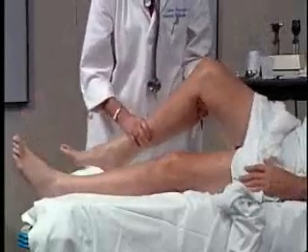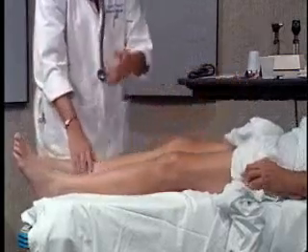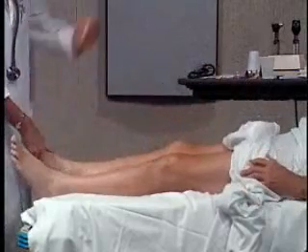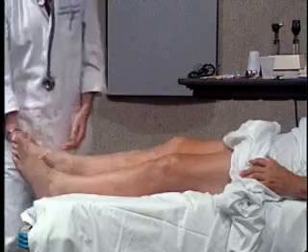Now I'm going to ask you to straighten that knee out. Okay, and pull back. Good. And again, the same on the other side. Now I want you to point your toes up toward your head and hold them up. Don't let me pull it down. And now step on the gas.